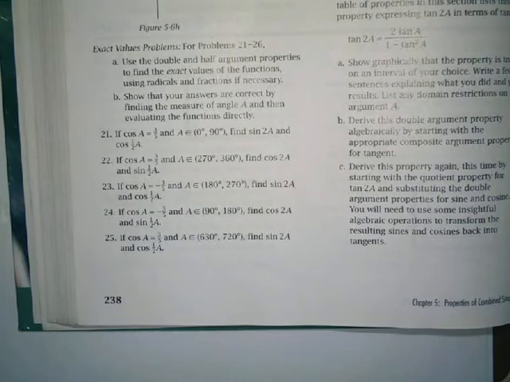Number 22 is the one you're working on right now. Draw a picture.